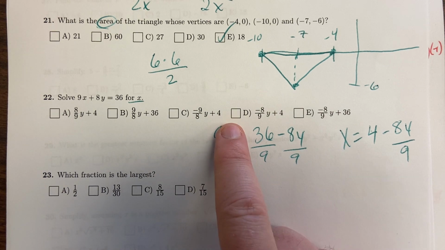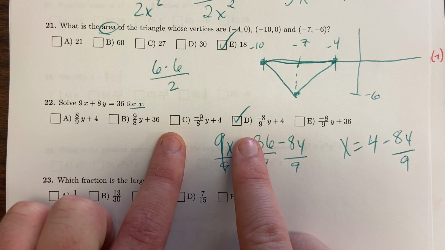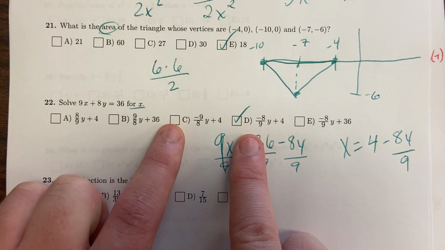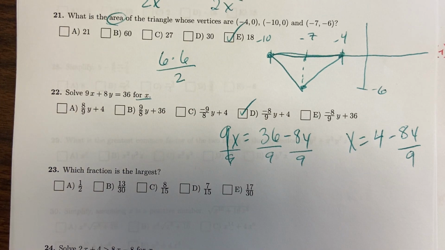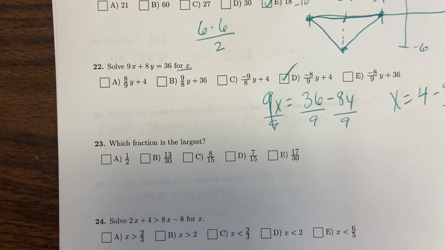And it looks like it's going to be D. Look how similar D and C's answers are. This is negative 8 over 9. That's a negative 9 over 8. So really pay attention to what number is going to be on the denominator there. Regardless, the answer is D there.